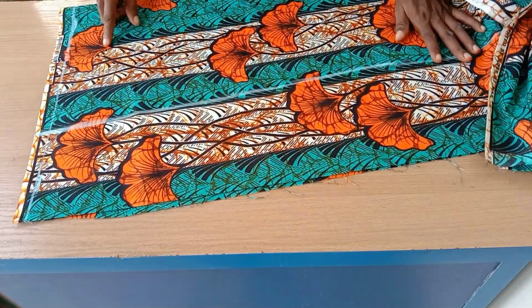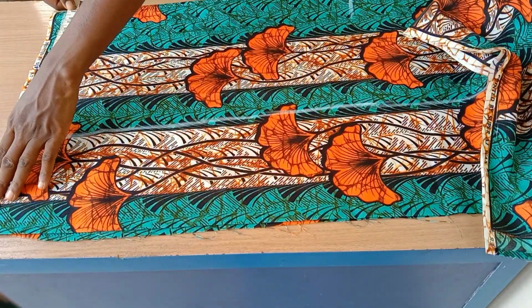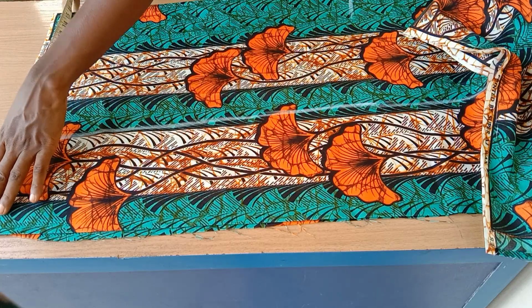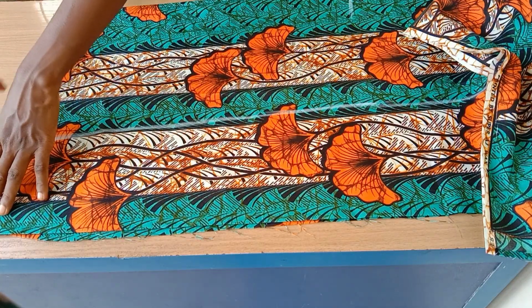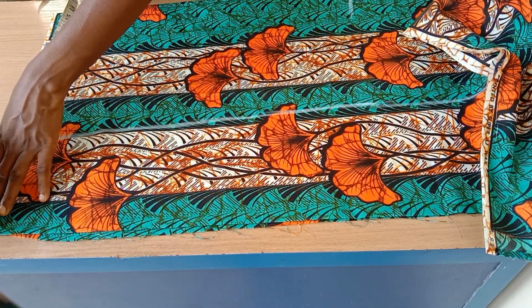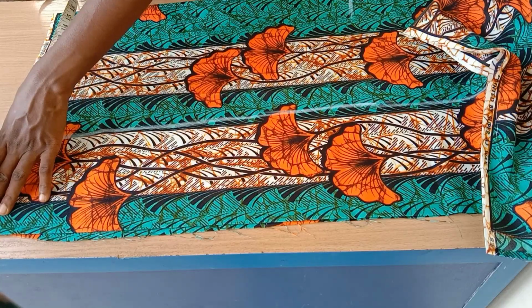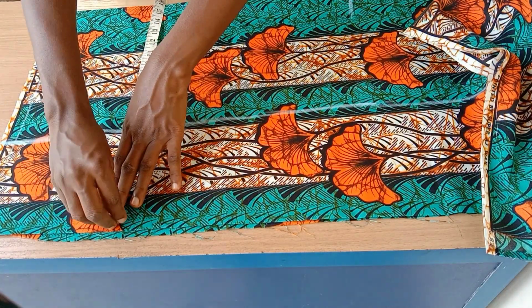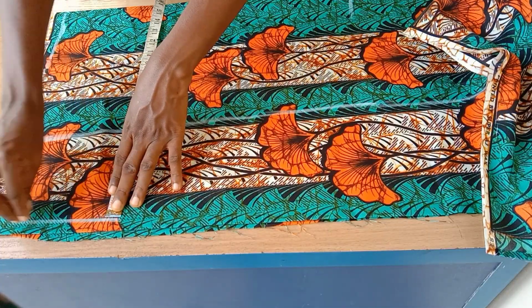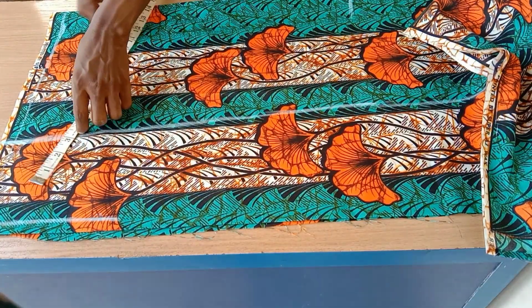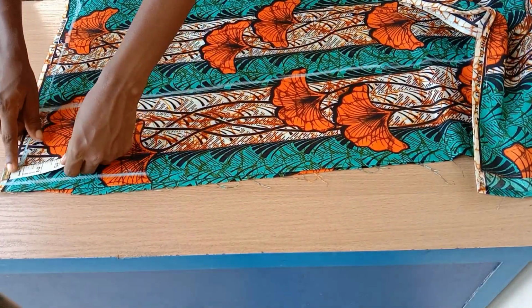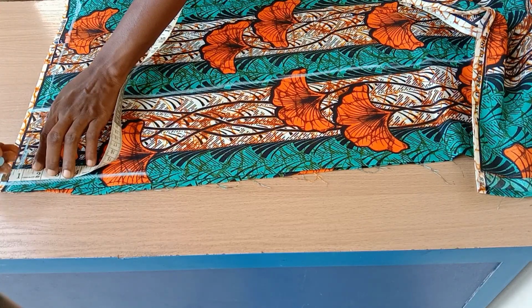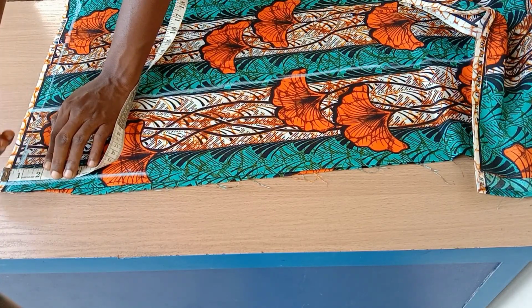Now for the lower part, let me mark 16, like what I have at the upper part for my shoulder and sleeve. Then here I will come up by either 1.5 or 2 inches.